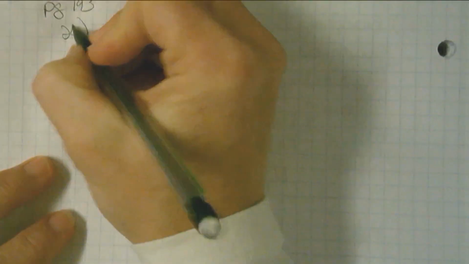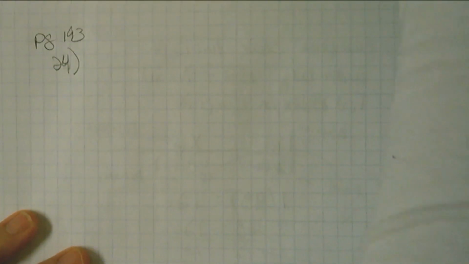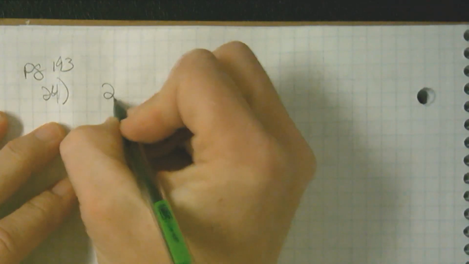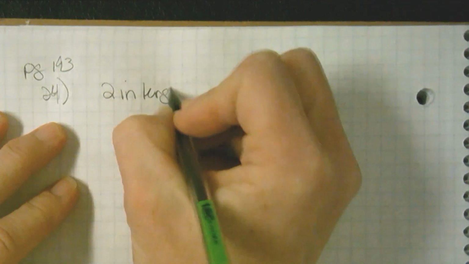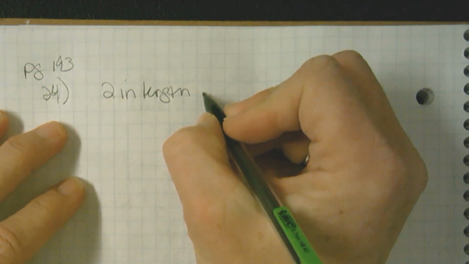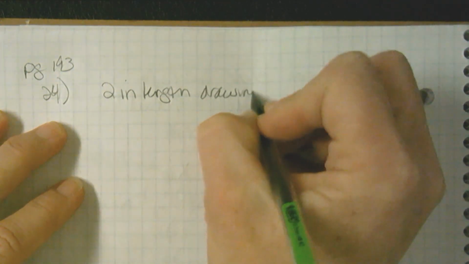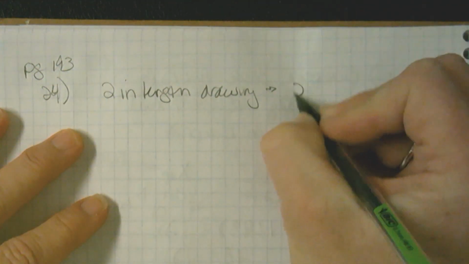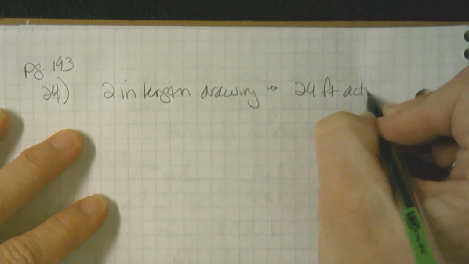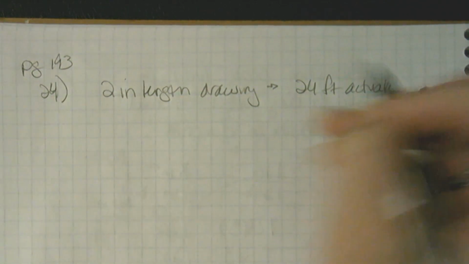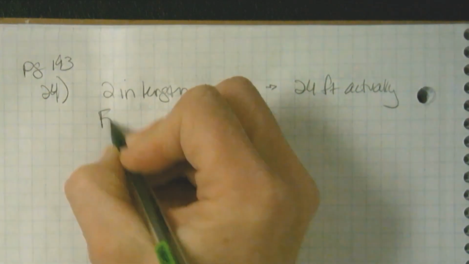Okay, so 24. If you read the directions for 24, so 24 through 27 use all of the same information. All right, so you needed 24 to be able to do 25, 26, and 27. So what they tell us is that we have a 2-inch length on the drawing that is 24 feet actually. And 24 said, find the scale.